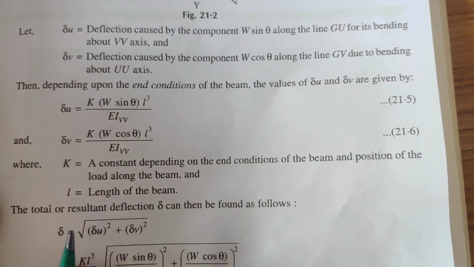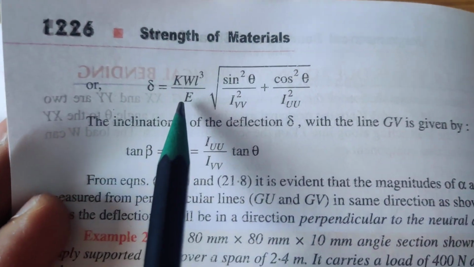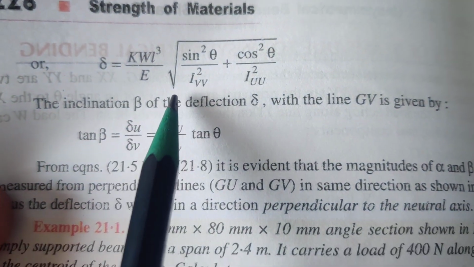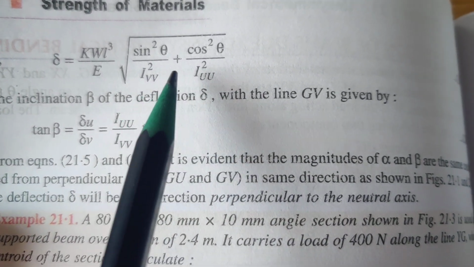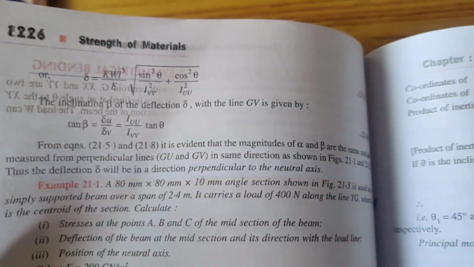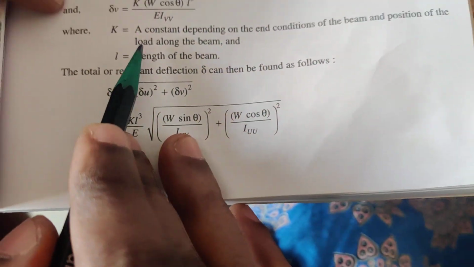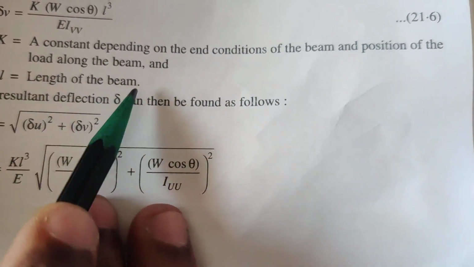So the formula for calculating deflection delta is equal to K W L cubed by E into square root of sin squared theta divided by IVV squared plus cos squared theta divided by IUU squared, where K is a constant depending upon the end conditions of the beam and position of the load along the beam.